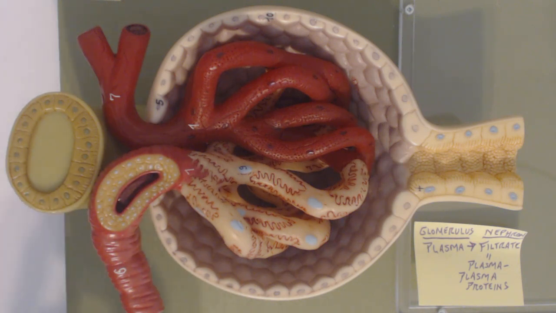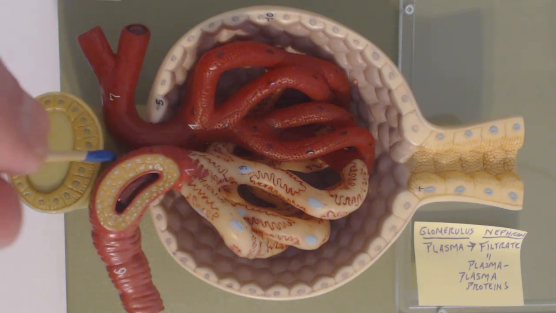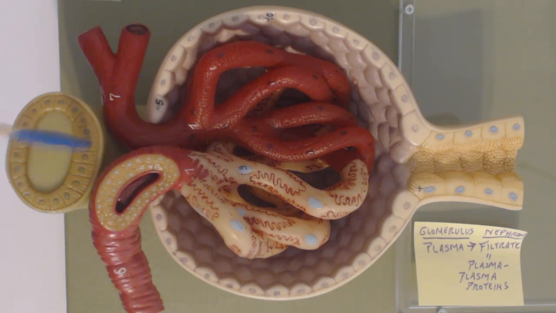The final population of cells mentioned in your textbook, but I don't think in our lab, so you don't really need to worry about it for this model, is not shown on this model, but they are situated right about here in this little nook. These cells are called extraglomerular mesangial cells. They're located between the arteriole and the cells that make up the ascending limb of the nephron loop.